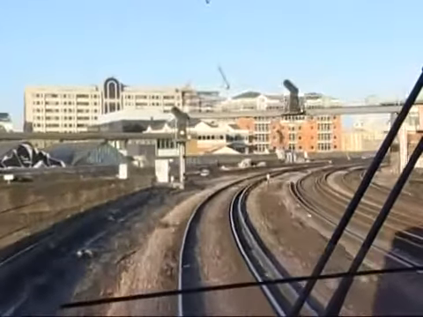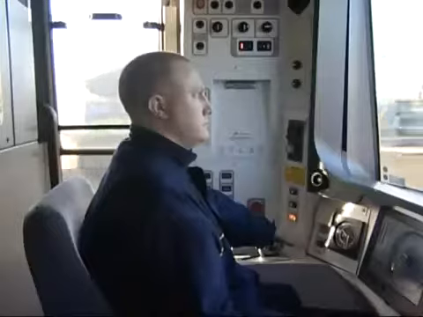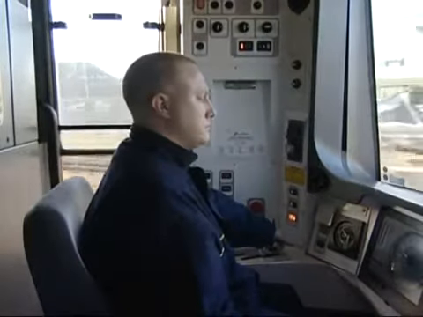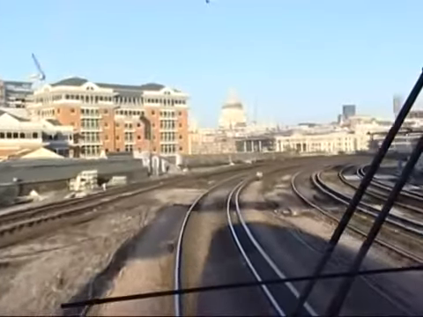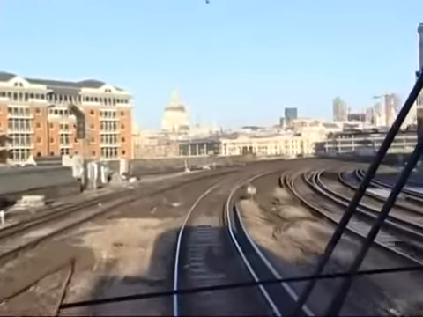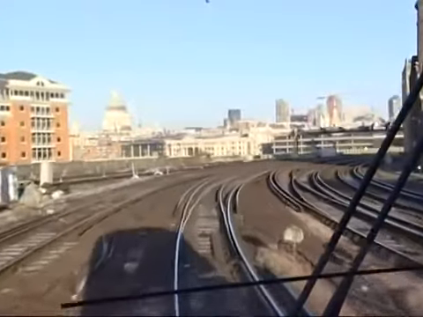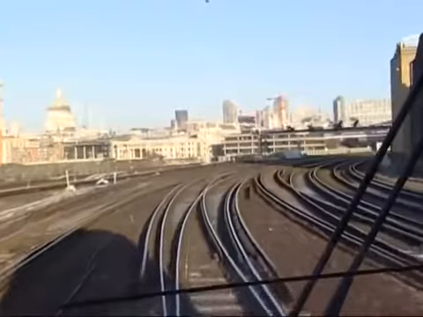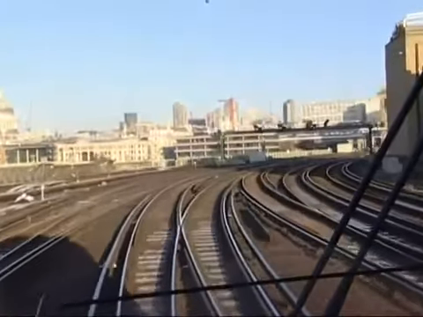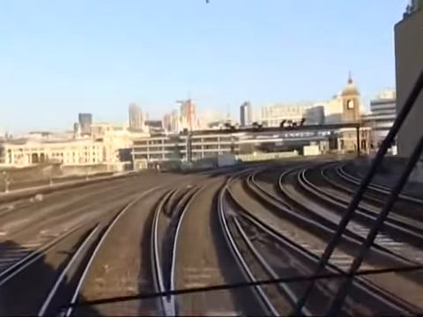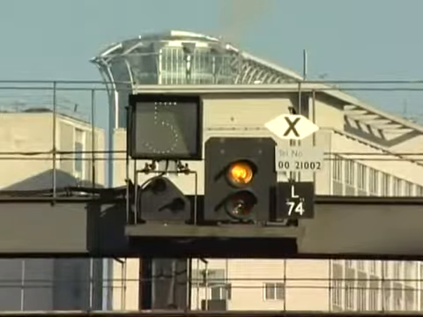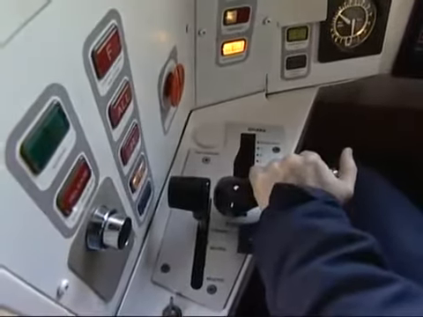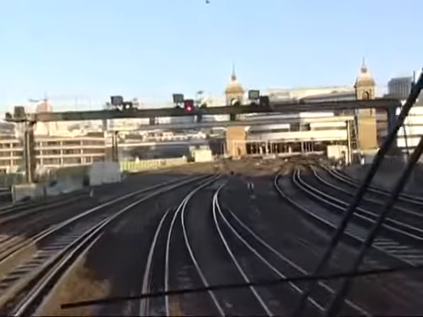This driver is approaching a large terminus station, London Cannon Street. Because of the multiple tracks, there are a number of signals on the gantry ahead. To add to the potential confusion, the approach is on a sharp right-hand curve. The driver has the train nicely under control when a signal on the gantry ahead clears to a single yellow with route indication 5. Taking this to be his signal, the driver takes power.